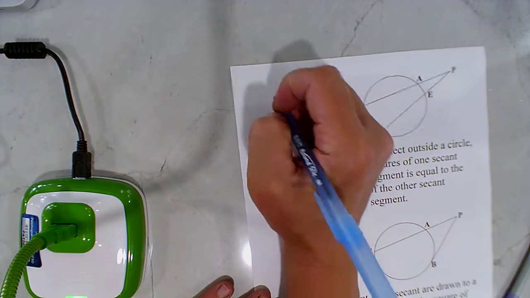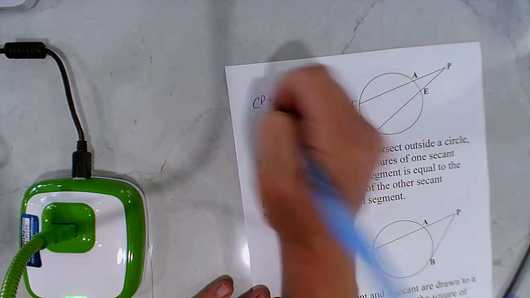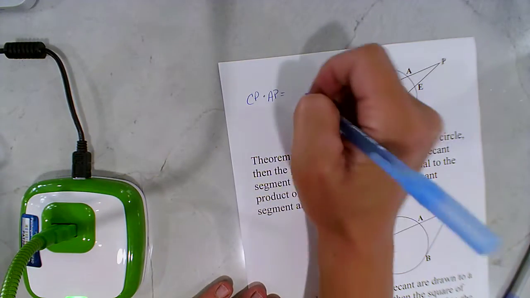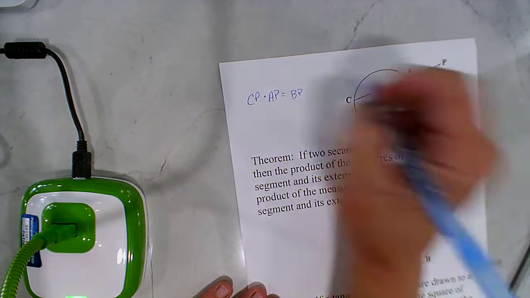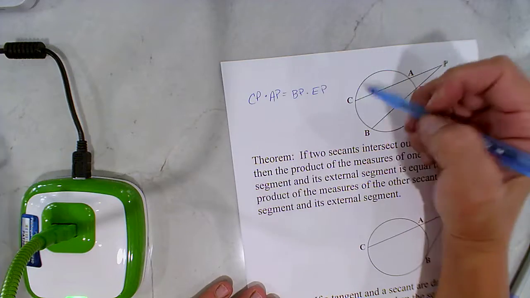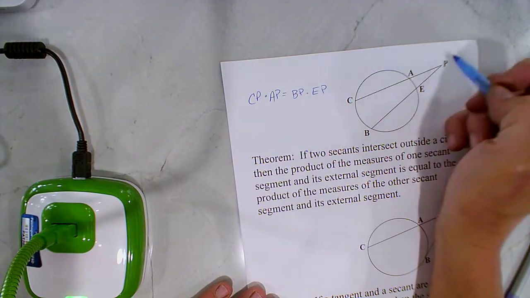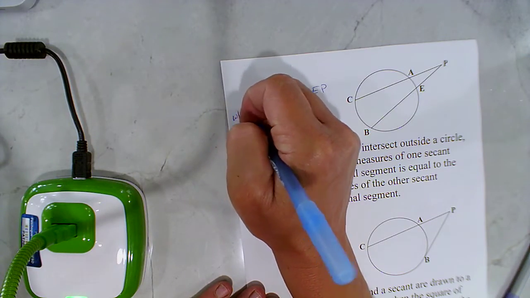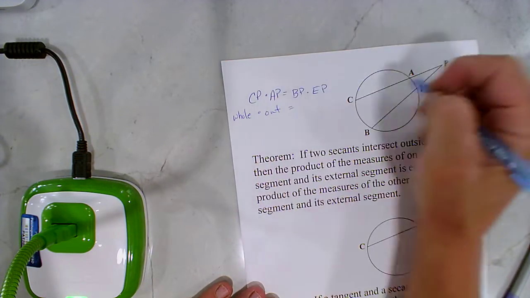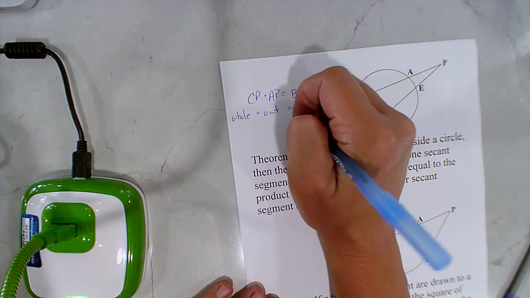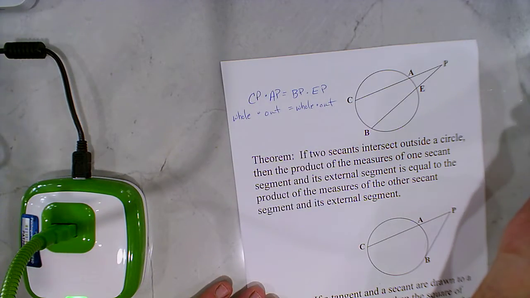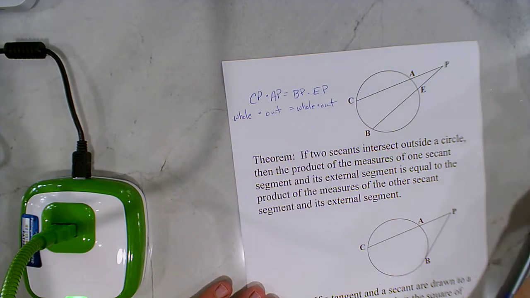So you're going to look at CP times AP is equal to BP times EP. Or whole times out equals whole times out. Whole times out equals whole times out. So that's how it works.